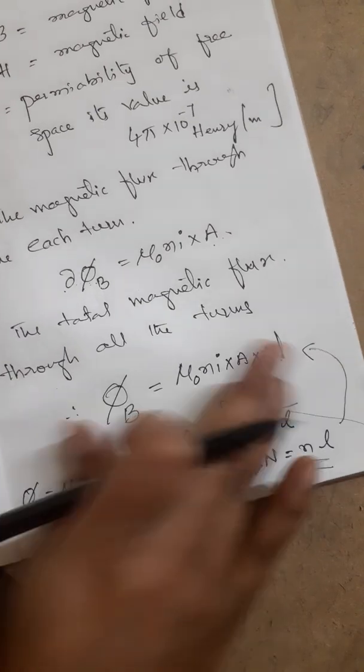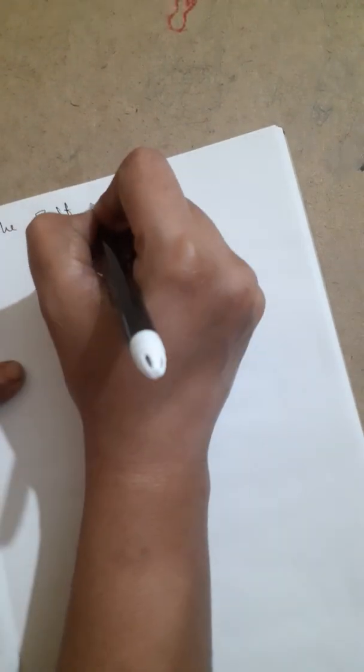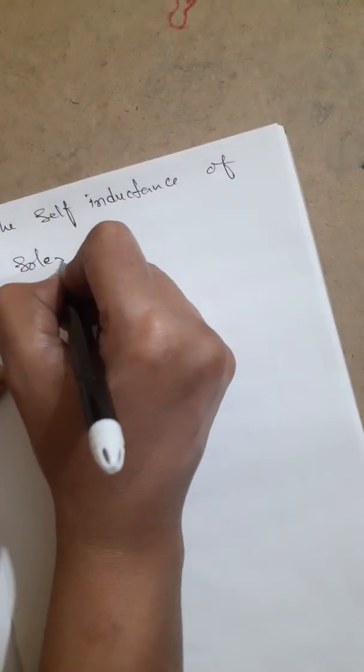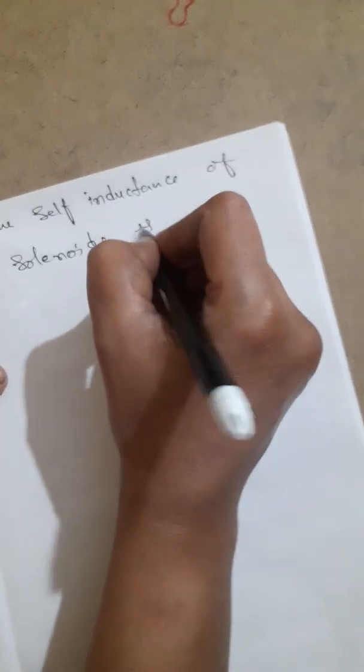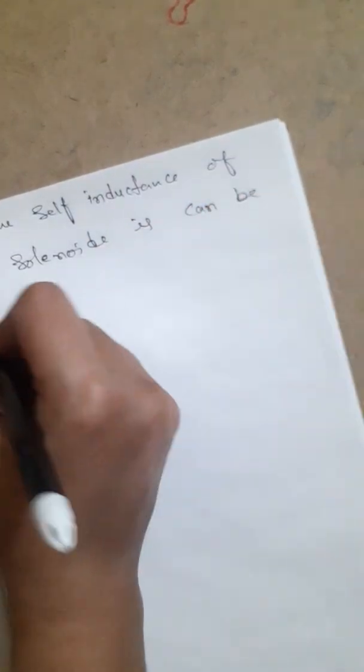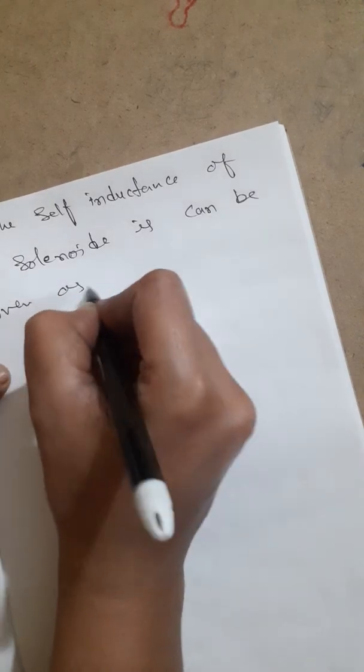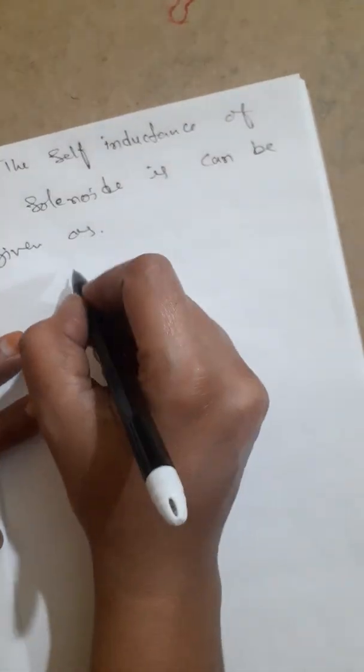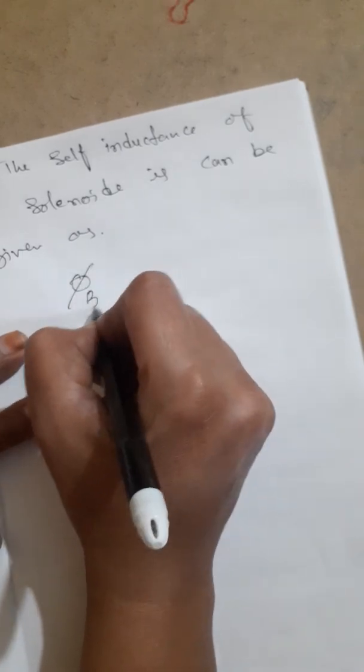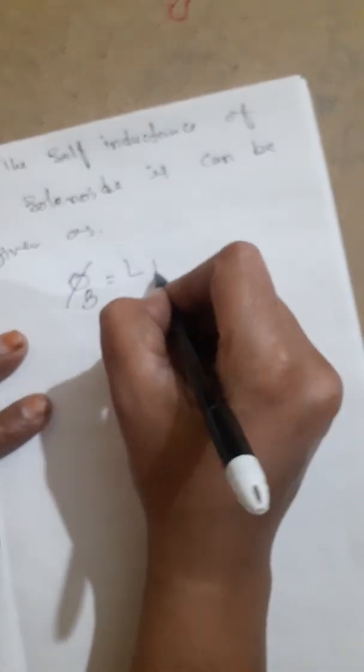Now we know that the self inductance of a solenoid can be given as follows. We already derived this equation in the last video, that the self inductance of the solenoid is given by phi B is equal to L I.